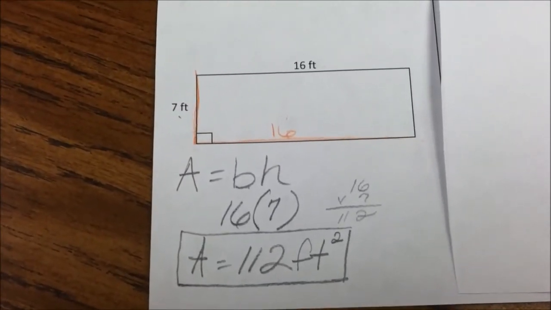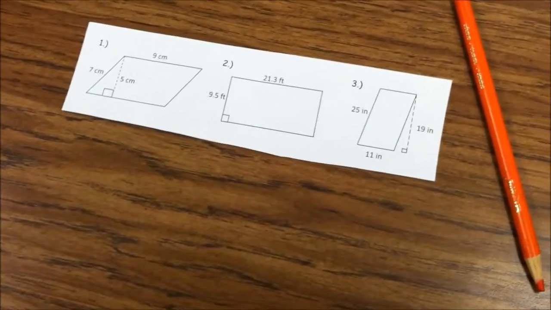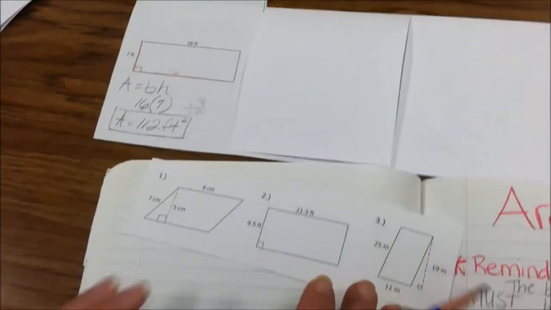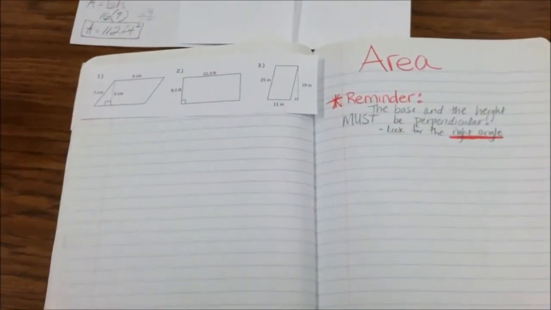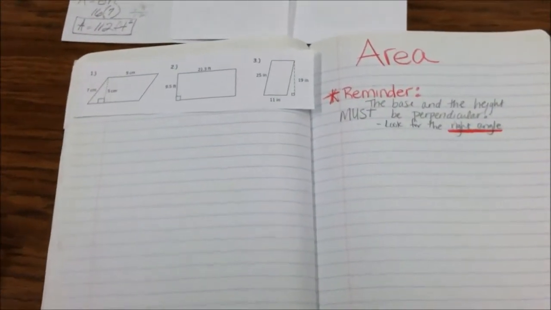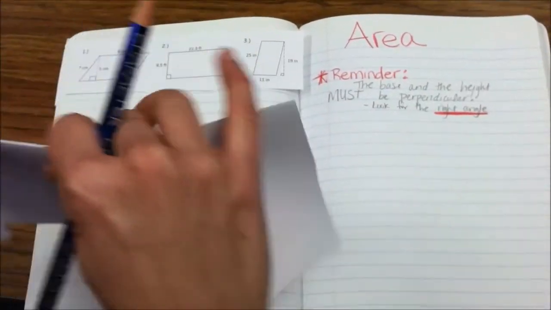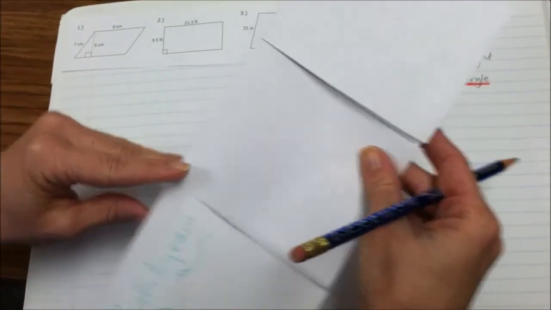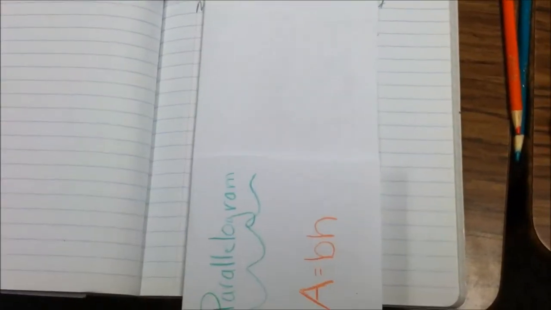So you're also going to be given 3 questions for homework tonight. You are going to glue these in at the top of your composition notebooks. And those are your 3 questions for homework tonight. And then you're just going to save this for later because we're going to do the other 2 shapes another day. So we'll just push this off to the side as well.